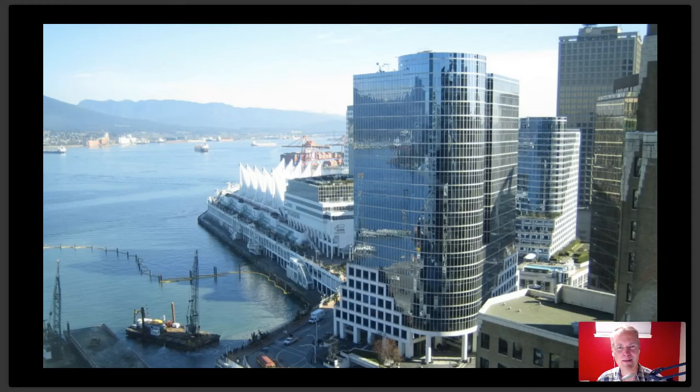My wife lived in Hong Kong for many years, so for her, this is a pretty small city. But for me, Vancouver is a pretty big city. And I got a job at a financial software startup, which I mentioned earlier.